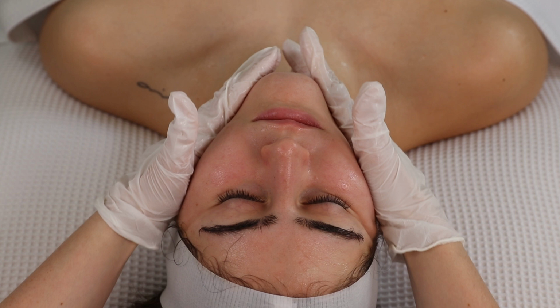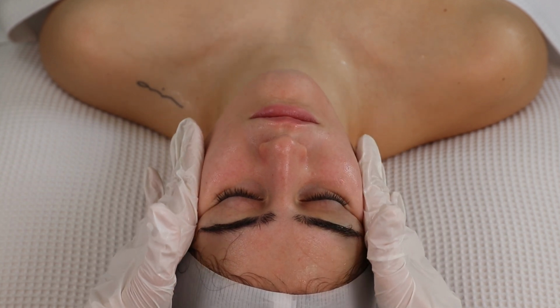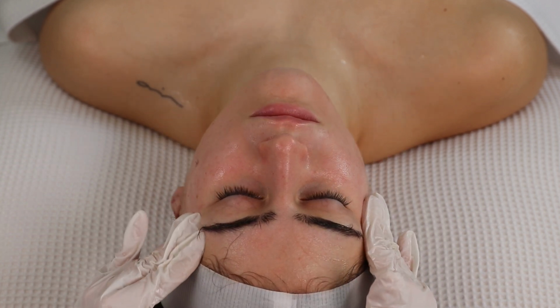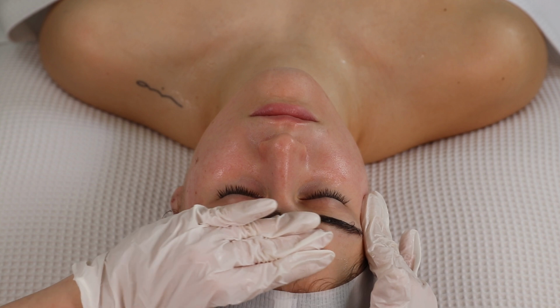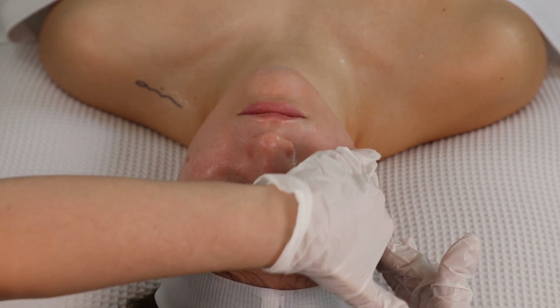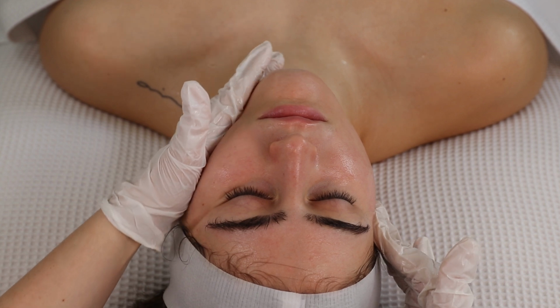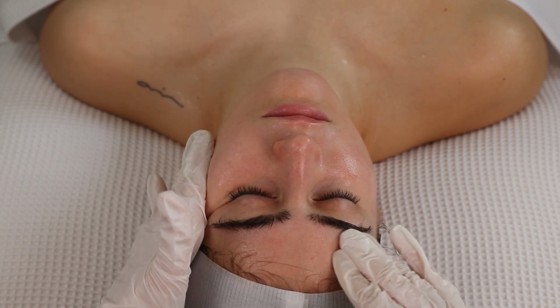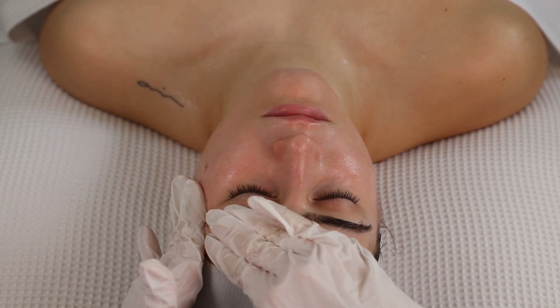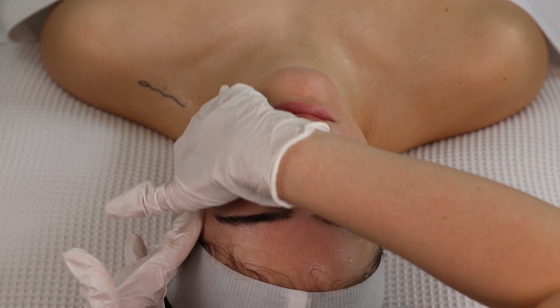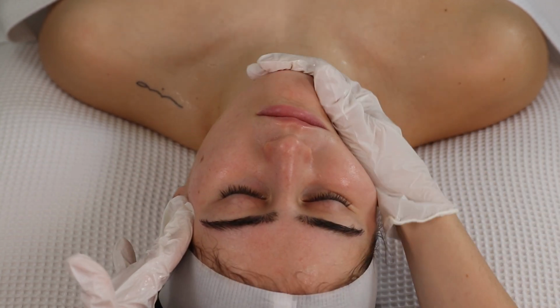Scoop up again, keep your right hand on the temple and with your left hand slide right, down and then scoop up. Now keep the left hand on the temple and then with your right hand slide left, down and scoop up. Repeat the step 2 more times.